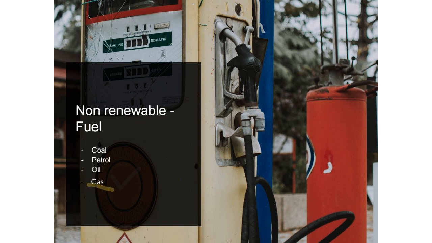Those are your fossil fuels. Petrol is actually the same as oil in the sense that it comes from the same source, but it's processed. So these two actually count as one. But coal, oil, and gas are your 3 main fossil fuels.